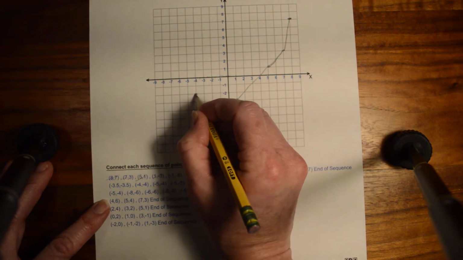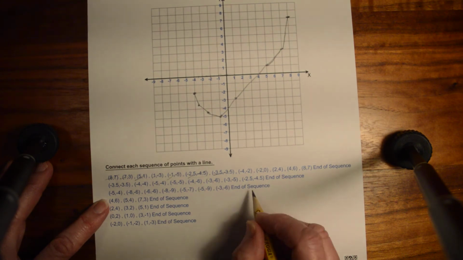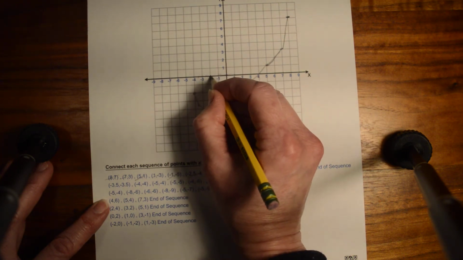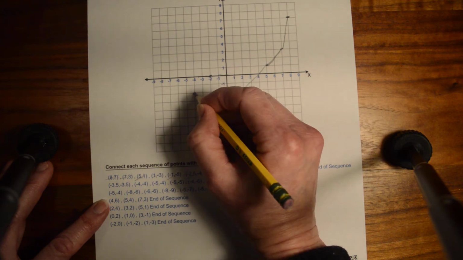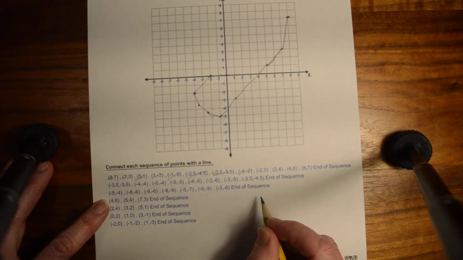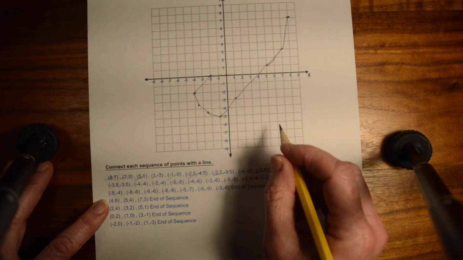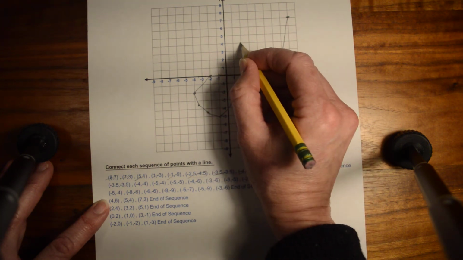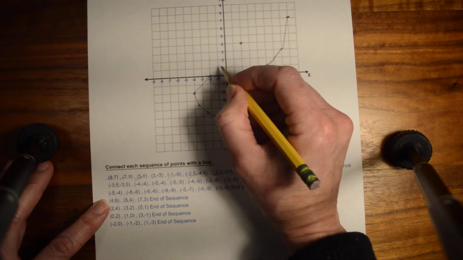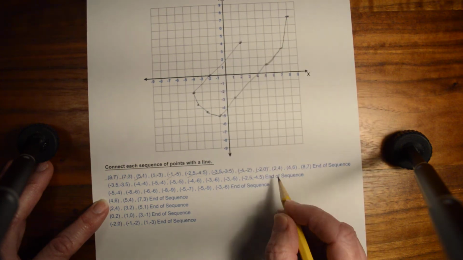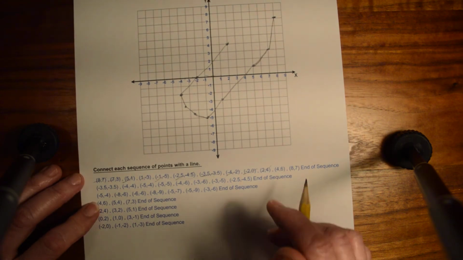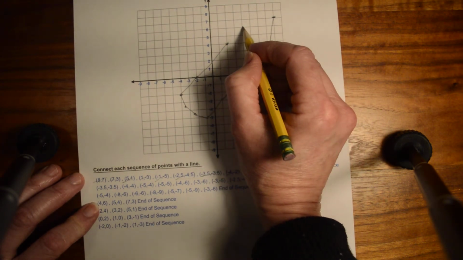Negative 4, negative 2. All right, then negative 2, 0. That means go to negative 2, but stay there. Don't go up or down. And then 2, 4. So from 0, go over 2, up 4. Connect the dots. Then 4, 6, over 4, up 6.